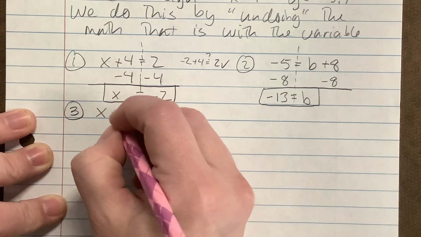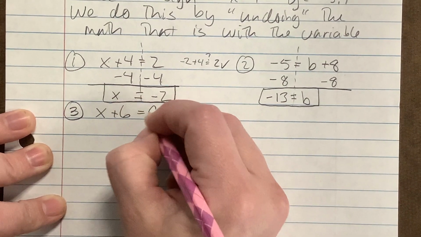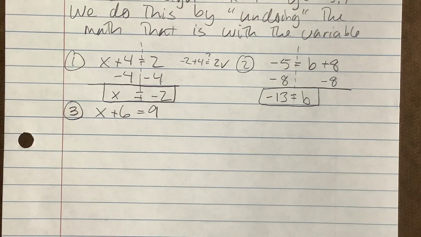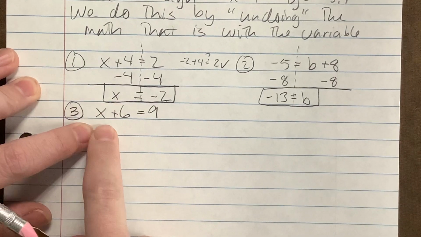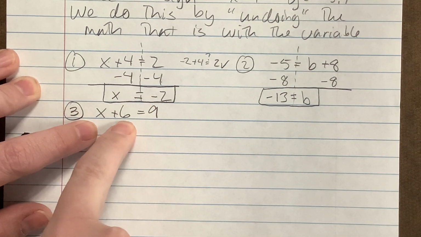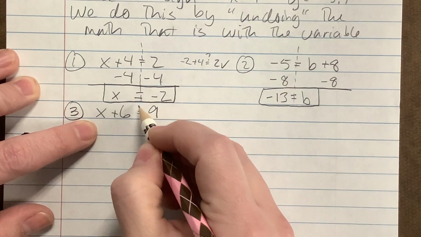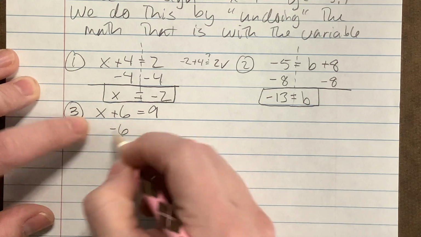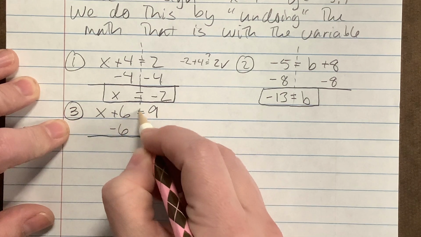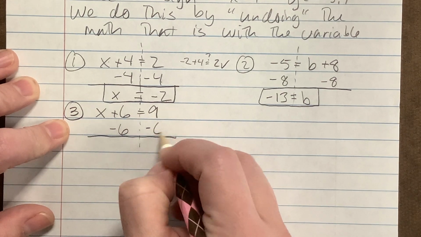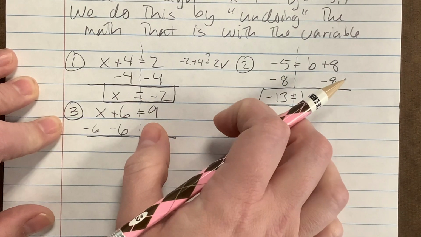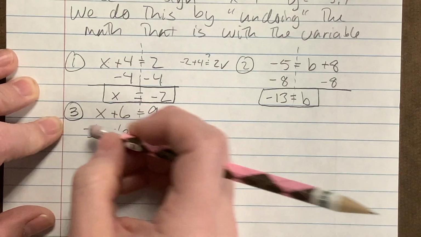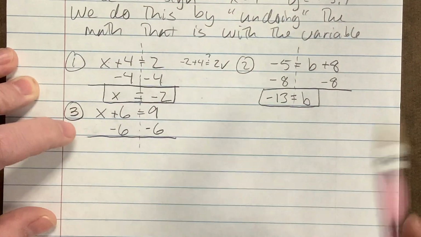X plus 6 equals 9. So right now, with our variable, we want to get our variable alone. We've got a plus 6. So we're going to subtract 6 to make that a 0. And you want to make sure your minus 6 is over here. Some people do -6 and -6. And I'm like, I don't get it. But I'm just saying I've seen that.